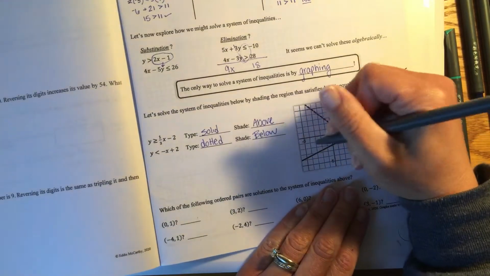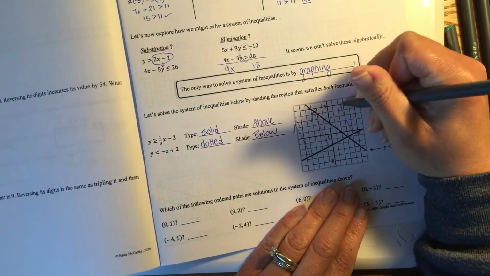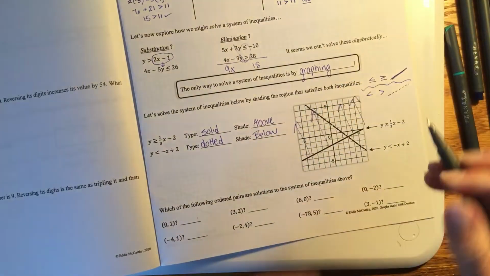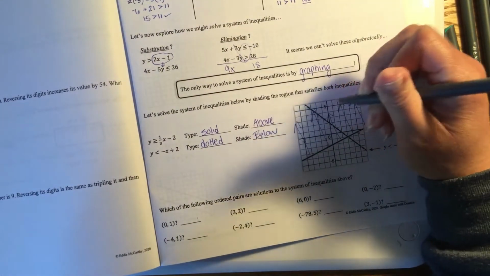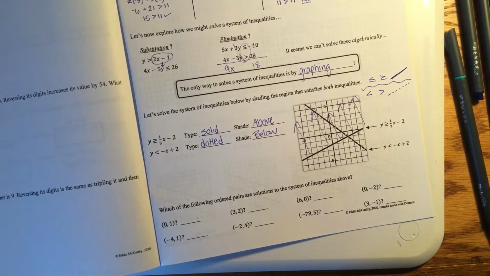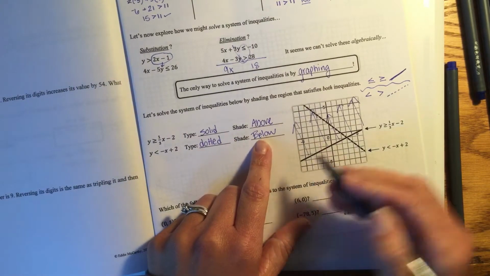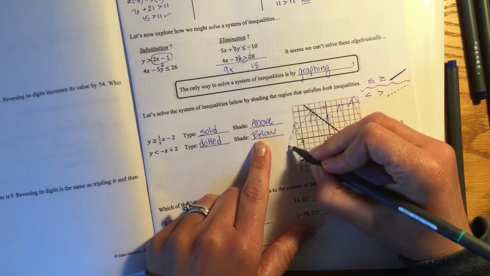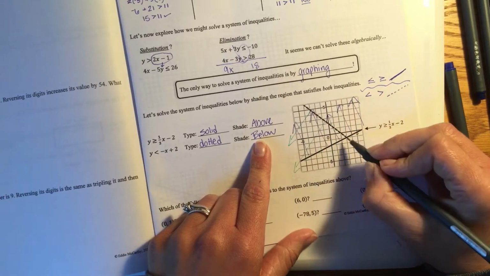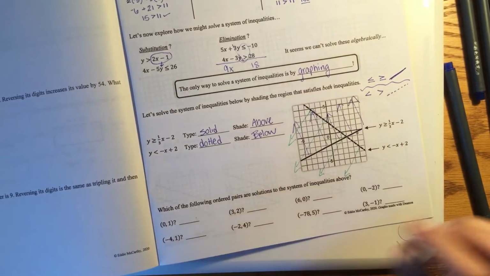And so what I do is I will sketch a couple perpendicular arrows. And notice how my arrows are going up. That means that it's above. That line doesn't seem too bad. Okay, but your other line says it's a dotted line and you need to shade below. Well, if I drew a perpendicular line off of here, notice how my arrows are going down. So that would mean below.